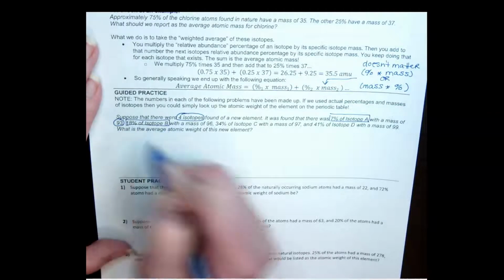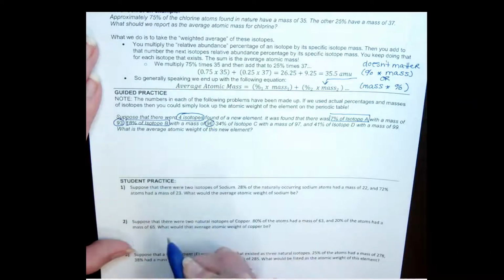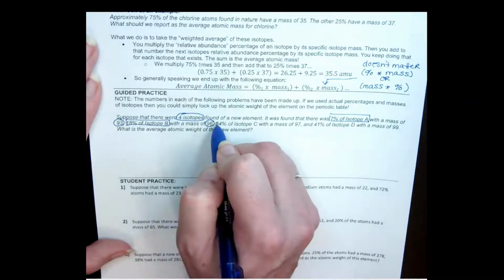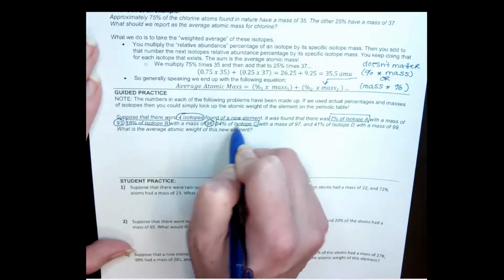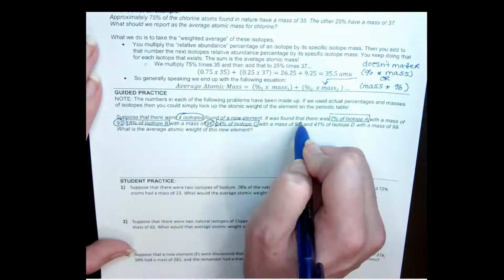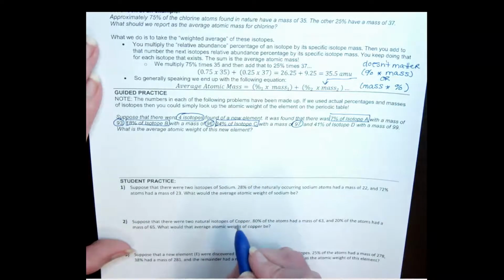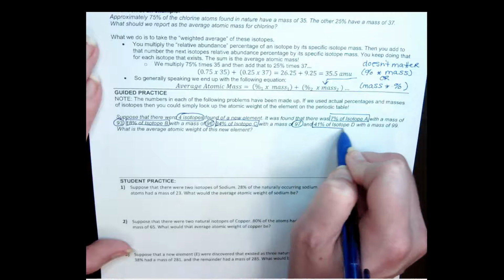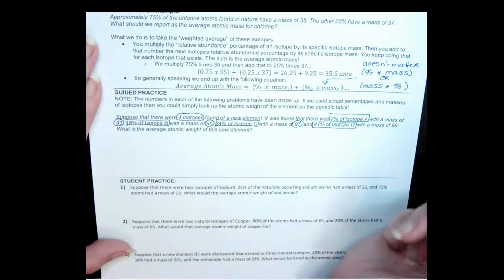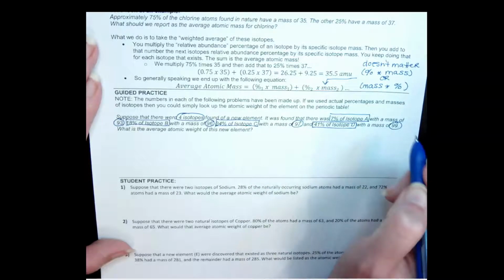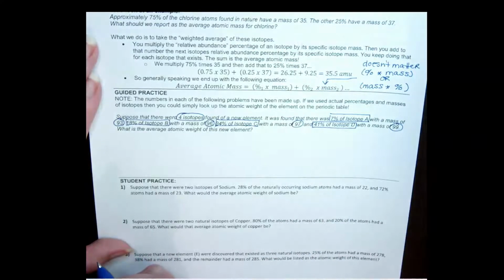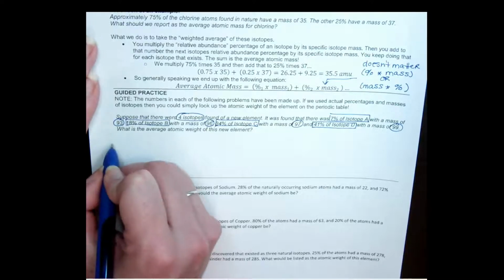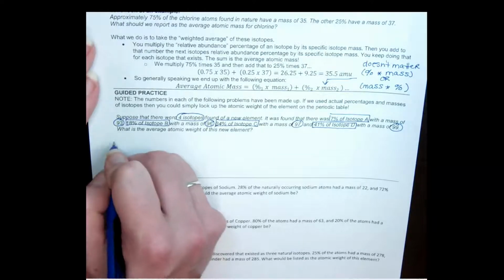There's 18% isotope B with the mass of 96. 34% of isotope C, the mass of 97. 41% isotope D, the mass of 99. We've got a lot of isotopes here, but we're just going to do the same thing 4 times. So let's do A first.